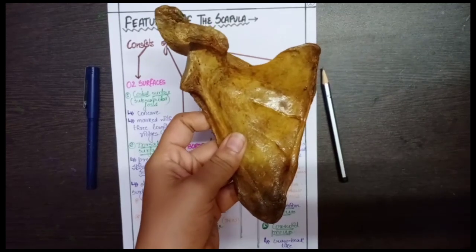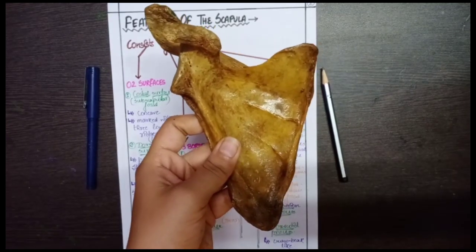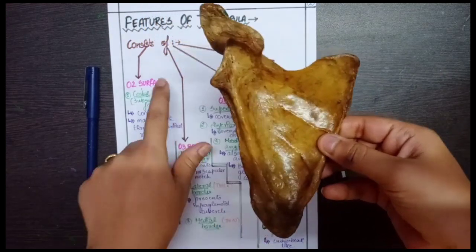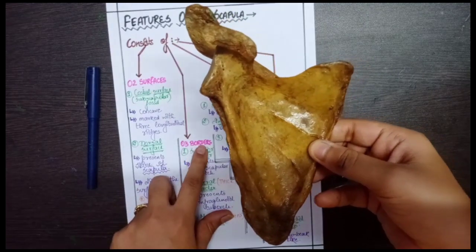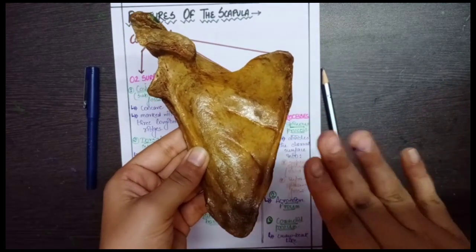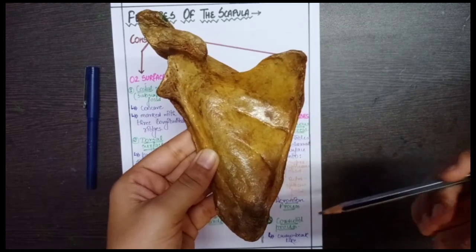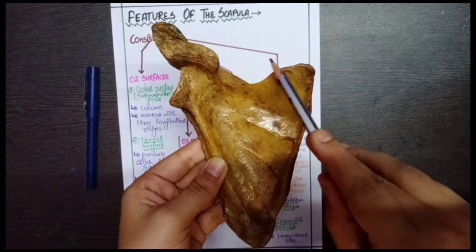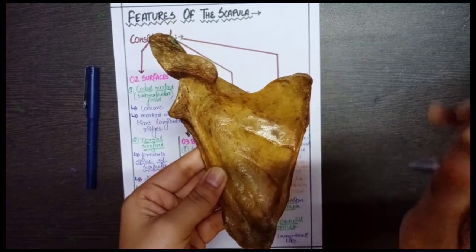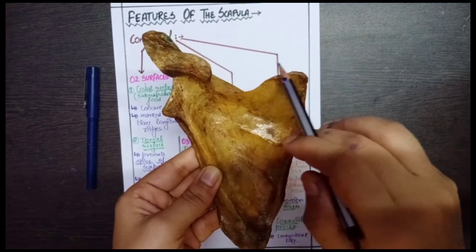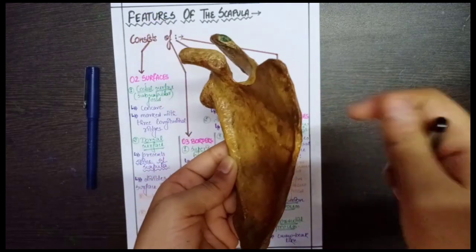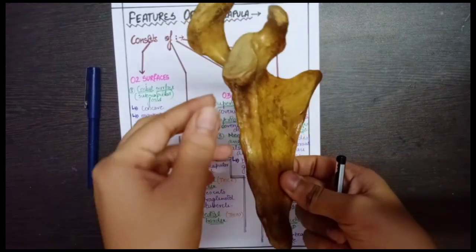So as I told you, we can remember the features as SBAP, according to your convenience. We have gone through the S, the surfaces, and now we will go through the borders, the B. I told you, except for surfaces, the borders, angles and processes are all 3 in number. So the borders are 3 in number. They are the superior border, which is thin and short. This is not very lengthy, it is a short superior border. Then we have the medial border, this one, which is thin. And then we have the lateral border.